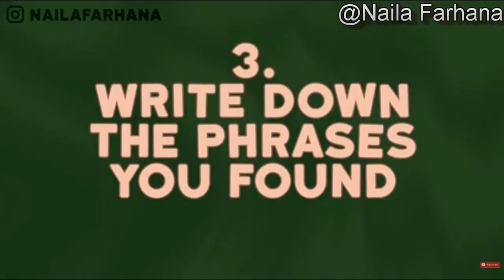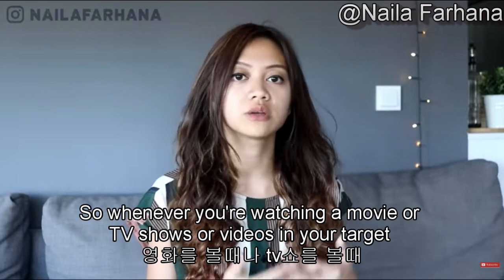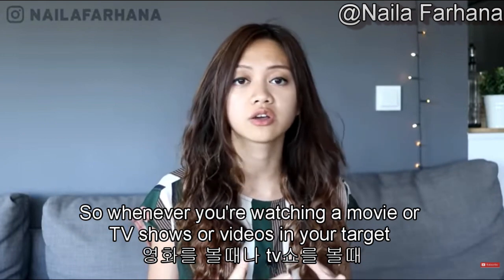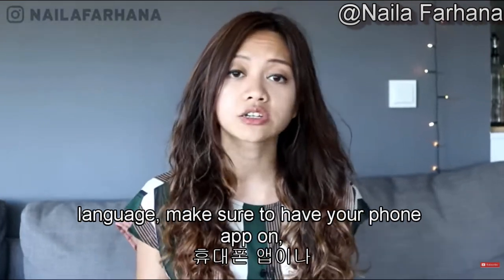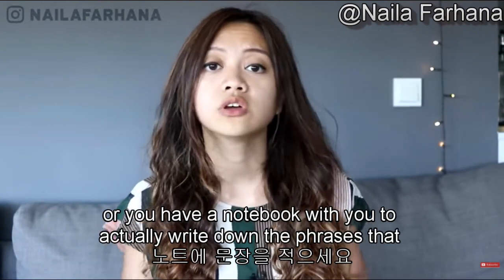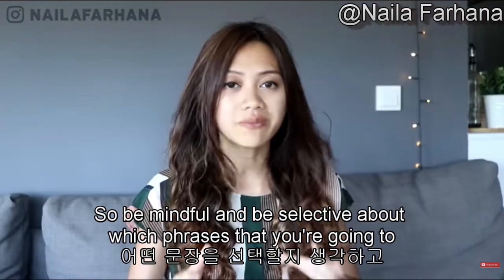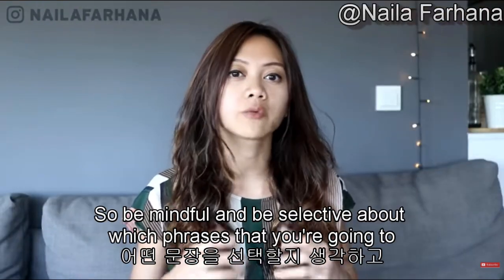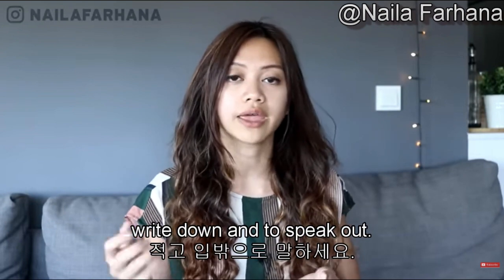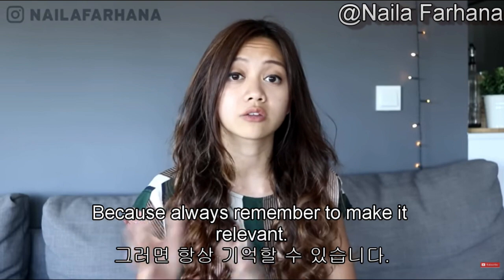Step 3, so this step you can actually implement in your input phase. So whenever you're watching a movie or TV shows or videos in your target language, make sure to have your phone app on, or you have a notebook with you to actually write down the phrases that you know you're going to use. So be mindful and be selective about which phrases that you're going to write down and to speak out, because always remember to make it relevant.